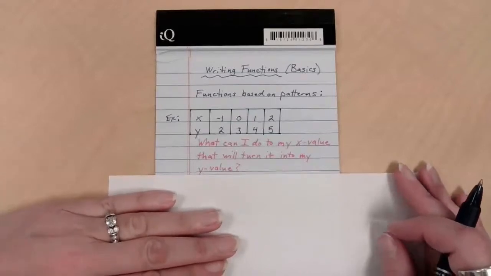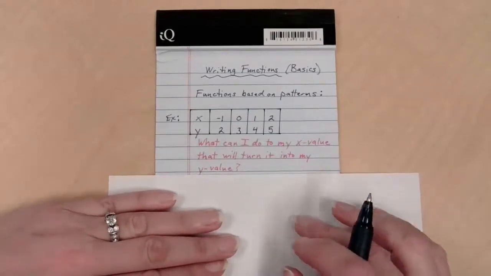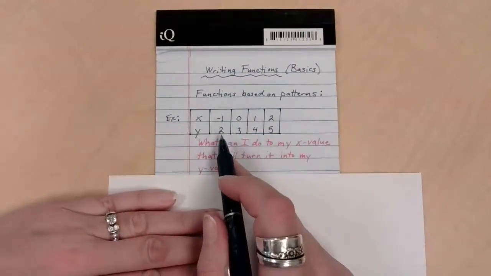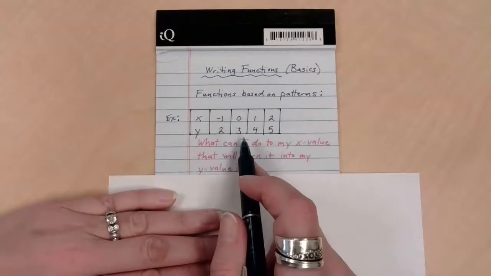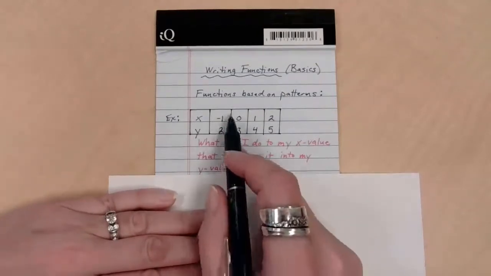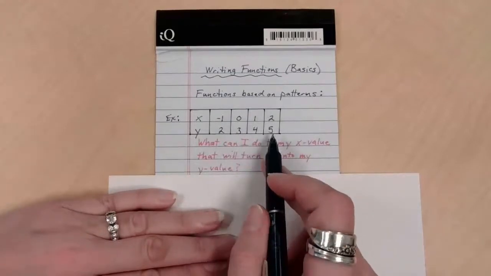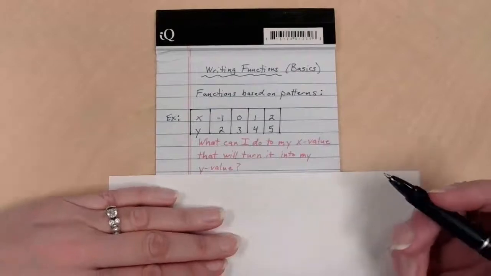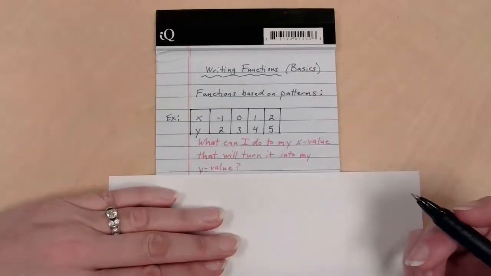What can I do to my x value that's going to turn it into my y value? What can I do to a -1 that'll turn it into a 2? What can I do to a 0 that'll turn it into a 3? The goal is to be able to answer this question and have this be the same answer for every single pair. So we're just working with the basics, adding, subtracting, multiplying, and dividing. So think about those four.